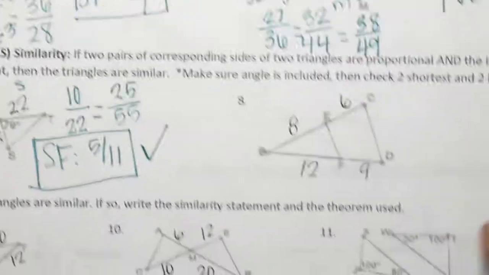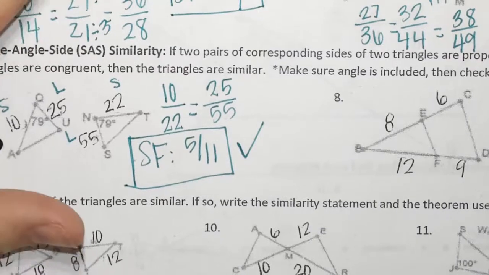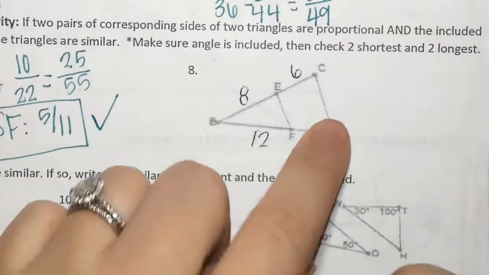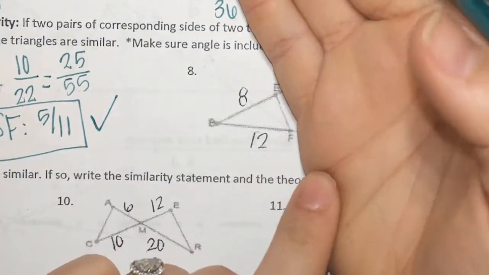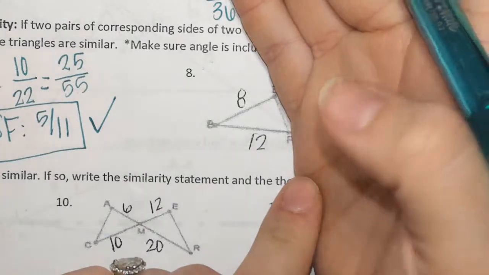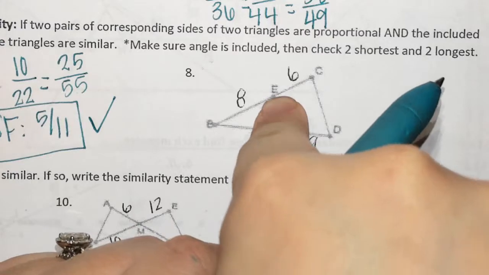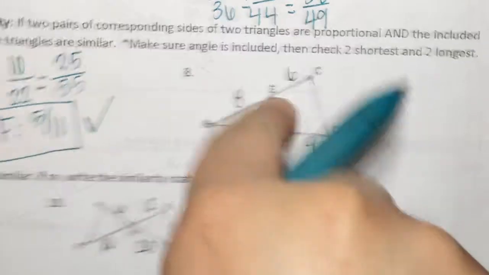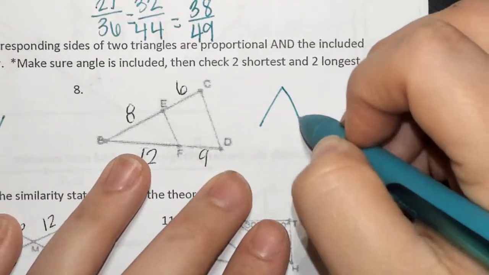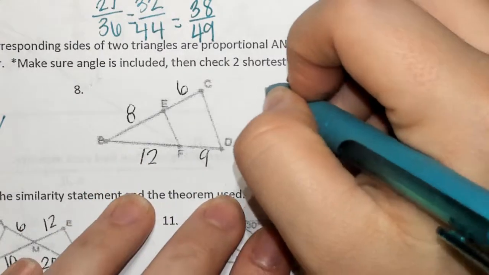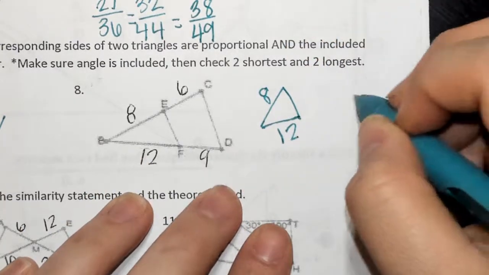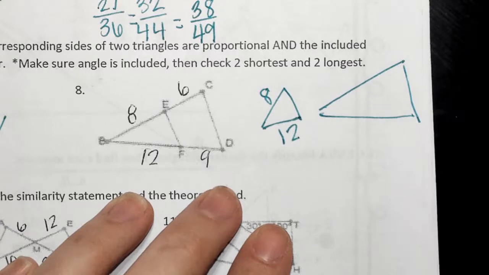Okay, when it comes to number 8, you kind of have to use your imagination. So if you cover this half, that's triangle number 1. Okay? That's triangle number 1. If you cover the middle, that's triangle number 2. So you have 2 triangles. You have baby triangle that has 8 and 12. Then you have big triangle.